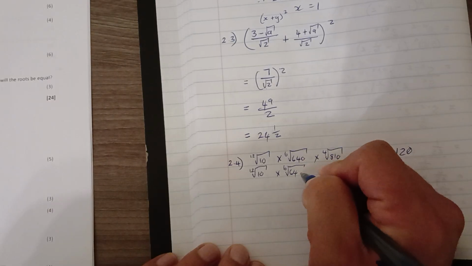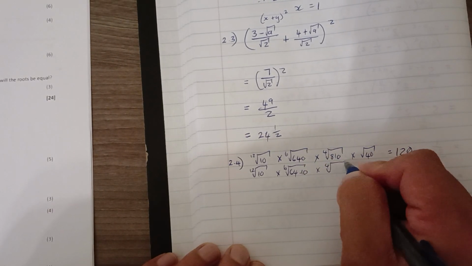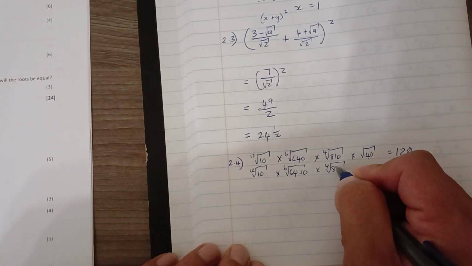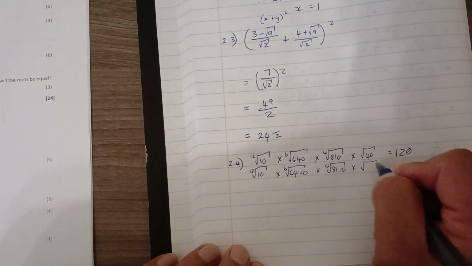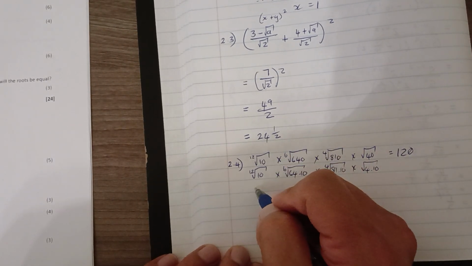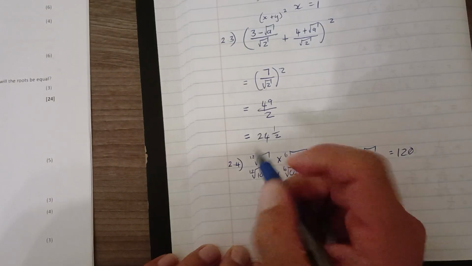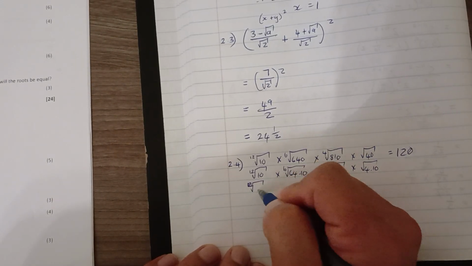That we can split into 64 times 10, 81 times 10, and that one is 4 times 10. Sorry, 12.